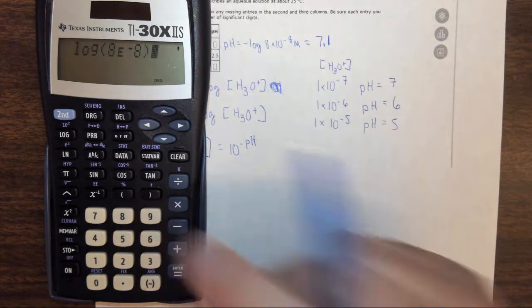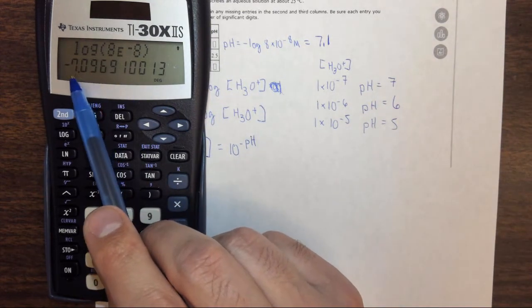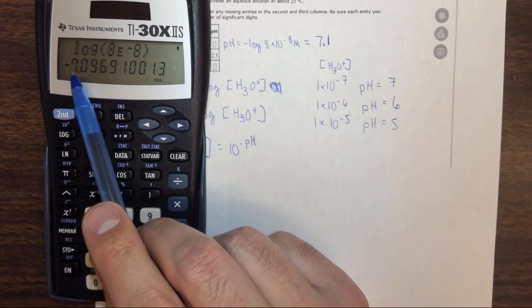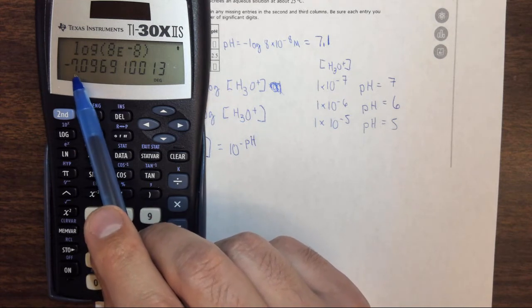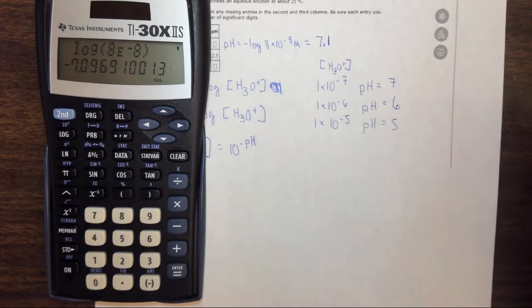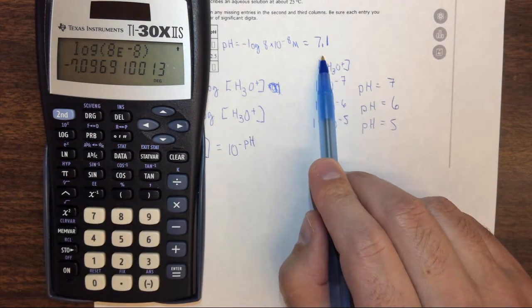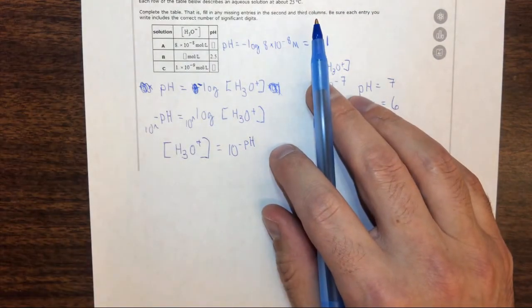Again, you could close the parentheses or not. You hit enter. You can multiply by -1 or not, it doesn't matter, but just make sure you read it as a positive number. And again, because of significant figures reasons, this 7 is not significant, so the first sig fig is going to be that one, so we get 7.1. Let's look at the next one.